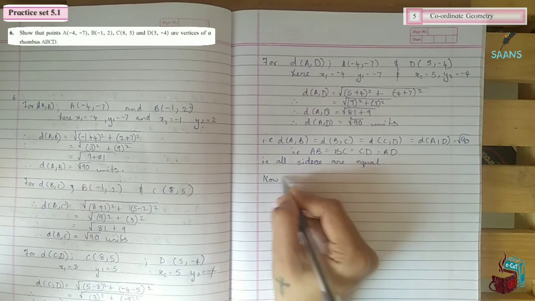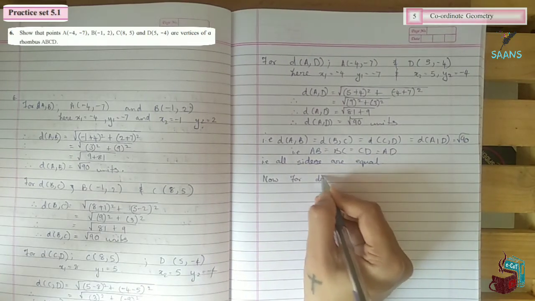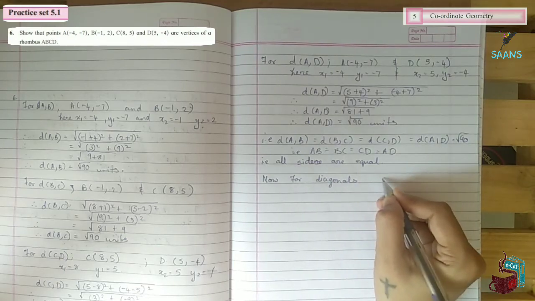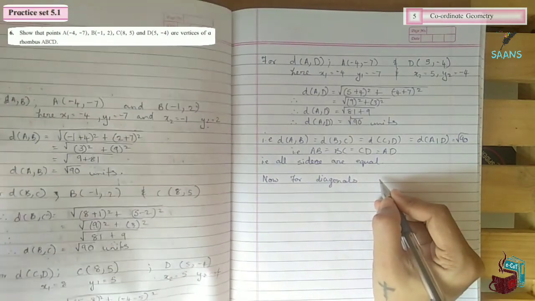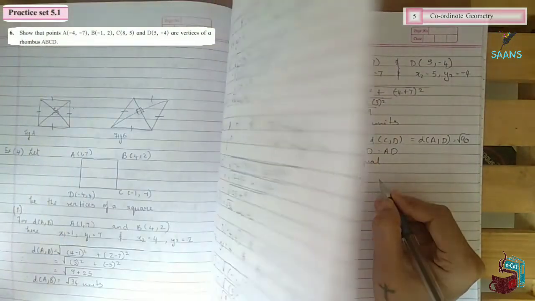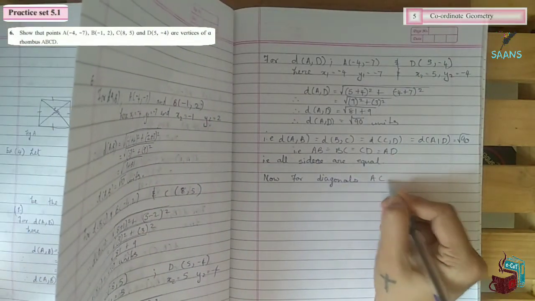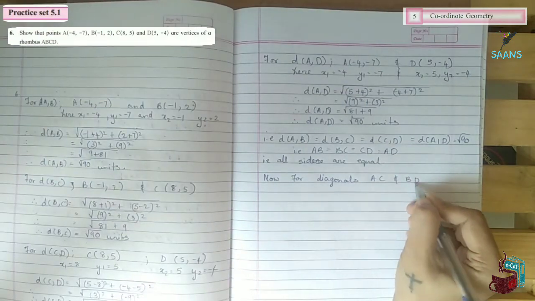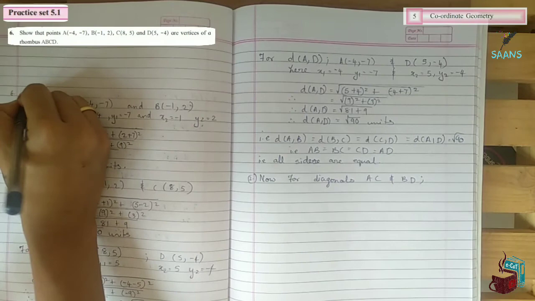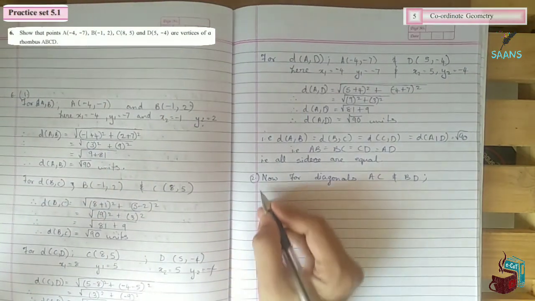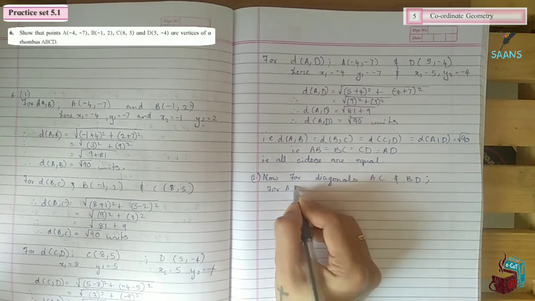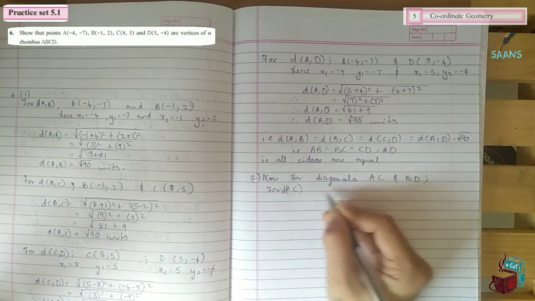Now for diagonals. What are the diagonals? Diagonals AC and BD. Okay, diagonals AC and BD. So let's start for that. You can write for sides. For A comma C, distance AC.